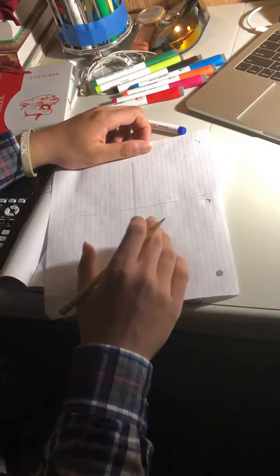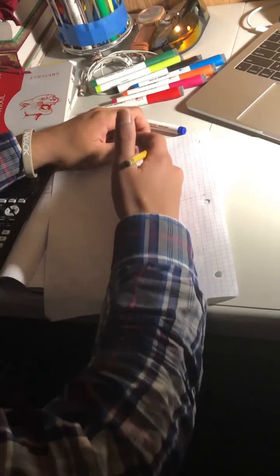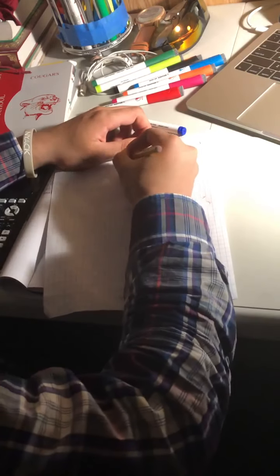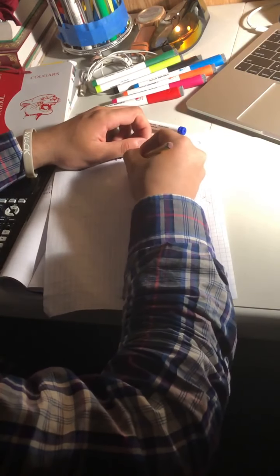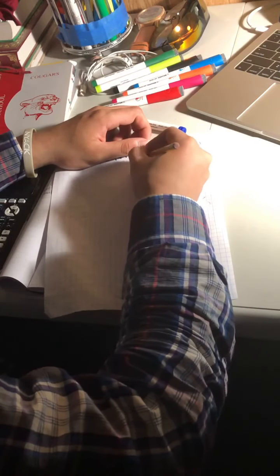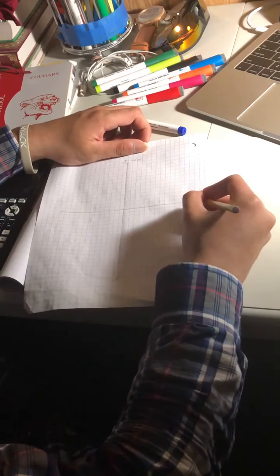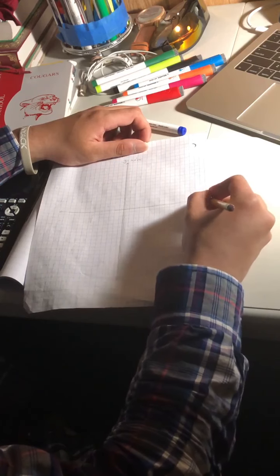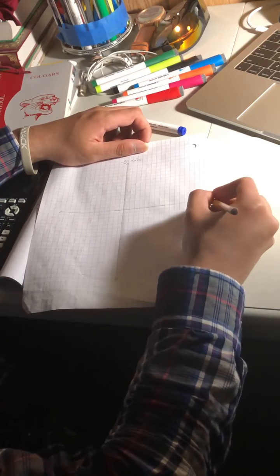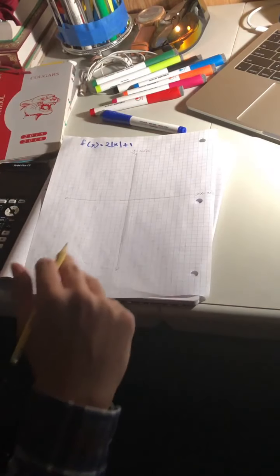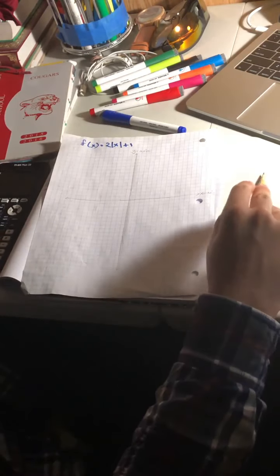So the vertical part of the graph is the y-axis. Let's label it. That makes our graph clarified. And the horizontal part of the graph, that's the x-axis. Now let's do the graph.